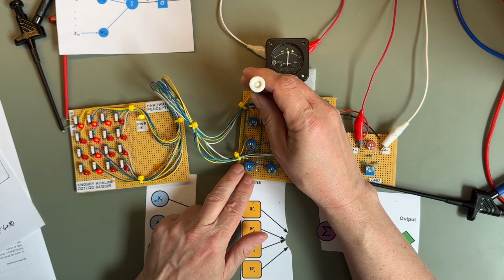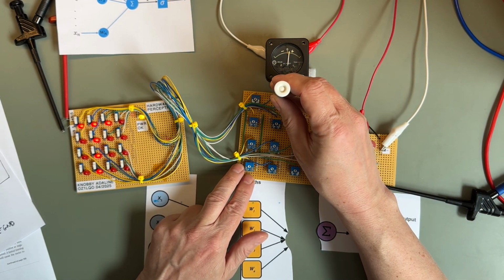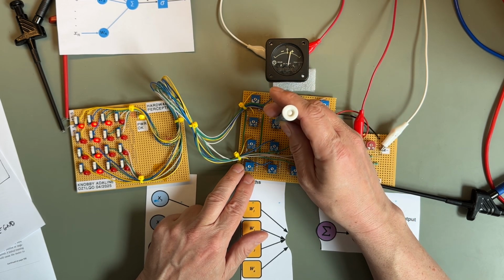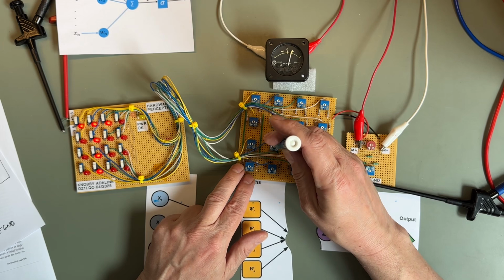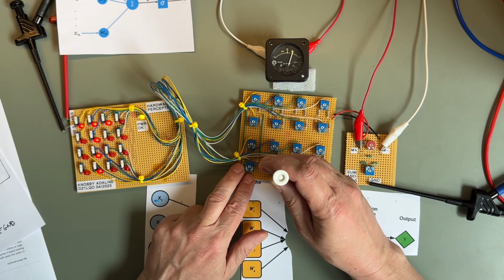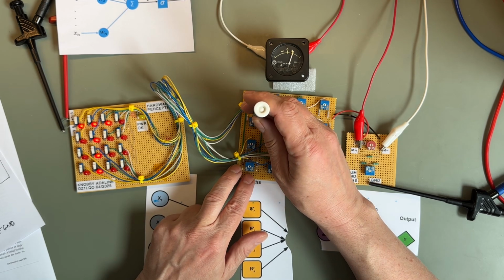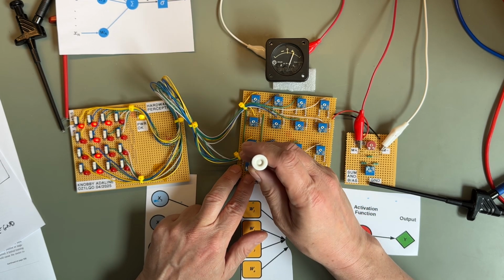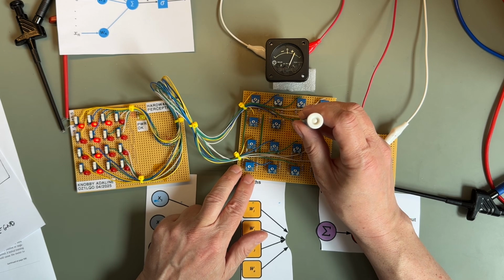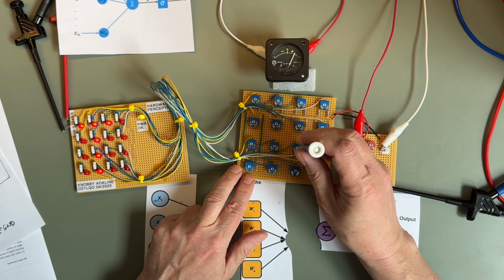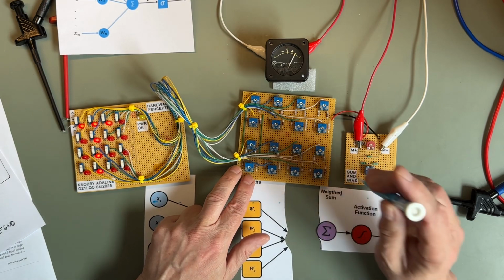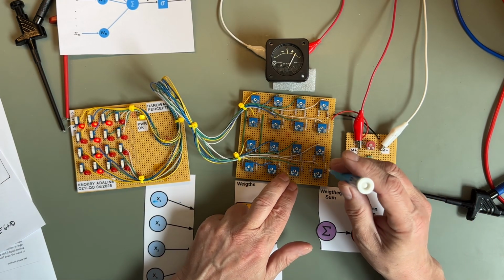So the rule is I increase the ones I like. Increase. And here we go. Oh, that's a bit too much. And here we go. And then I decrease the other ones. So as you can see, this is completely without any kind of formulas, demonstrating how the learning algorithm of a single neuron or perceptron works.